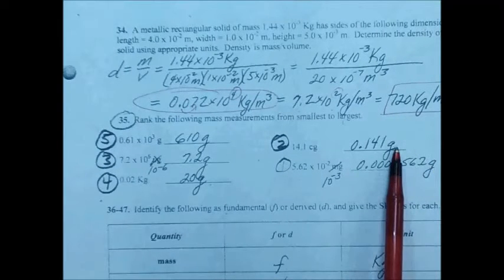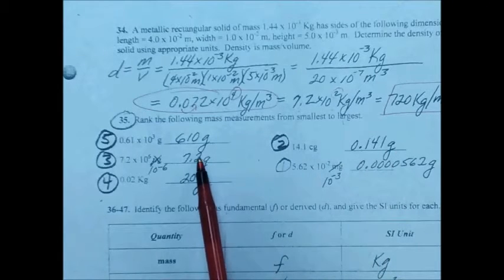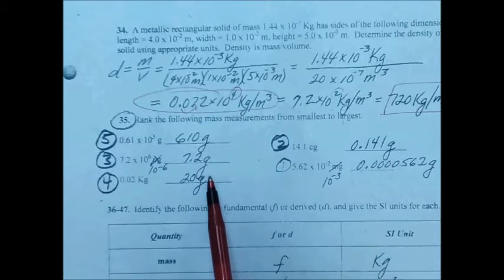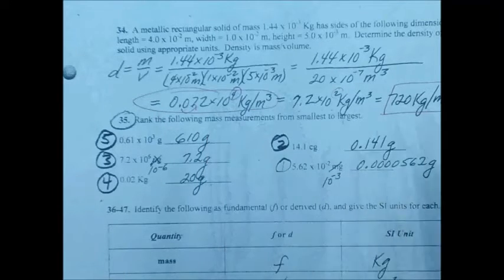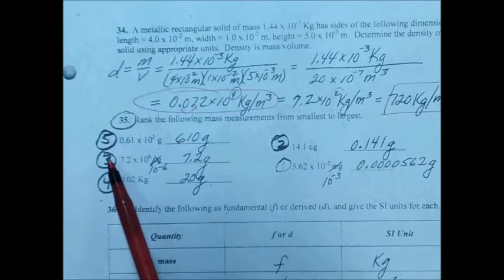So this one's clearly the smallest. This is the next. We come over here to the middle one. This is the next. Then number 4 is this one, and the largest number is this one right here. So in order of rank, they go 5, 3, 4, 2, 1.